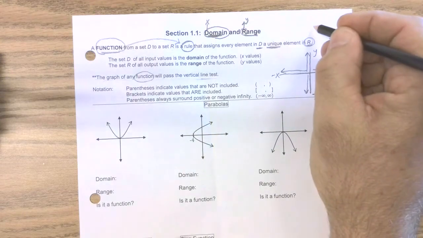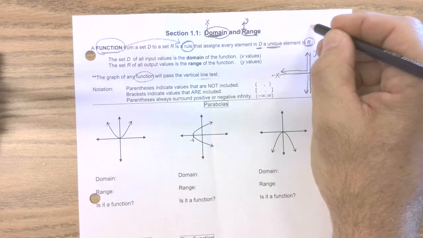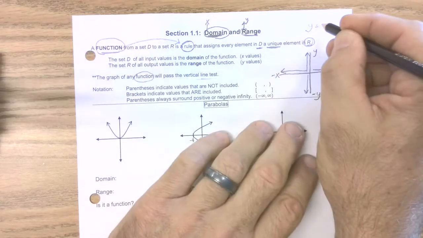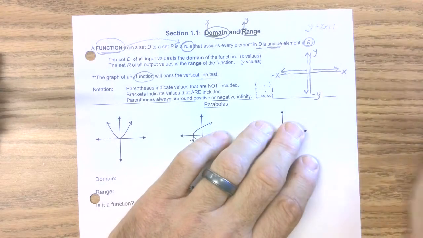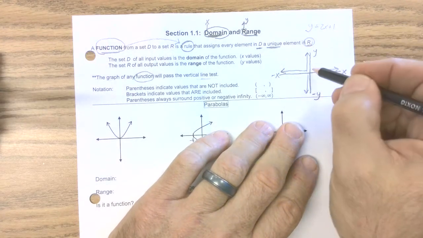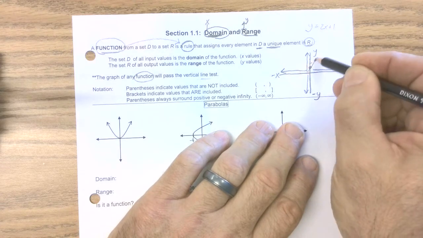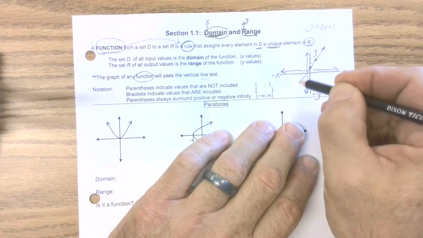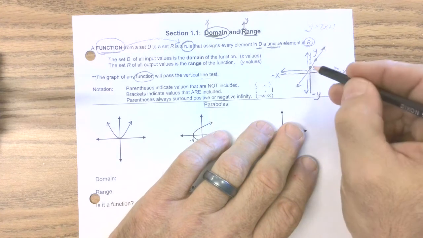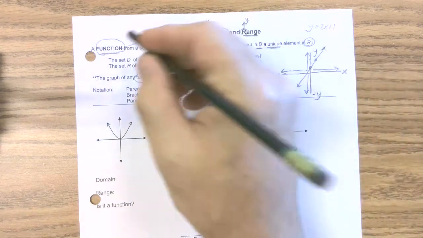So the easiest thing I can think of is like a line. y equals, I'll just say 2x plus 1. If I was to graph that, I'd go to my y-intercept 1, then I'd go up 2, right 1, and there's my graph. Now, why is that significant? Why can I refer to this as a function?